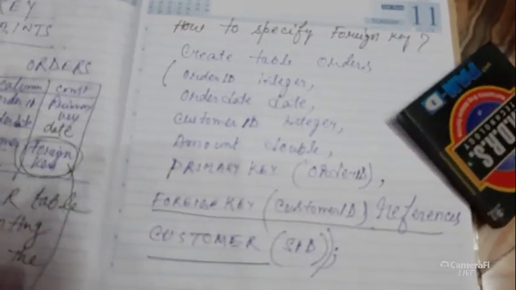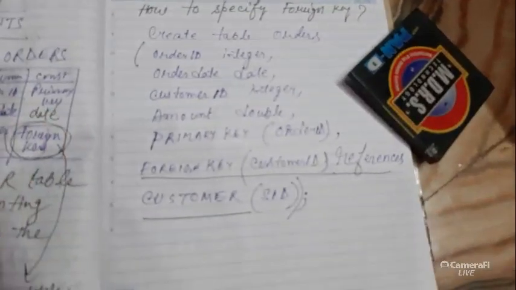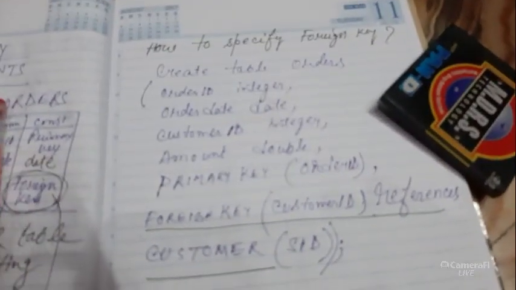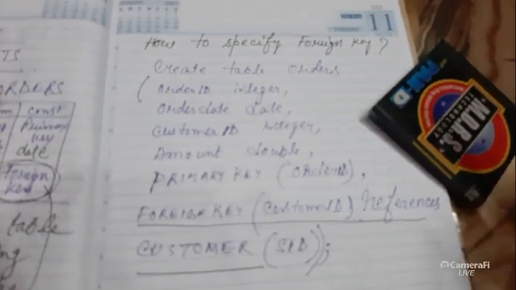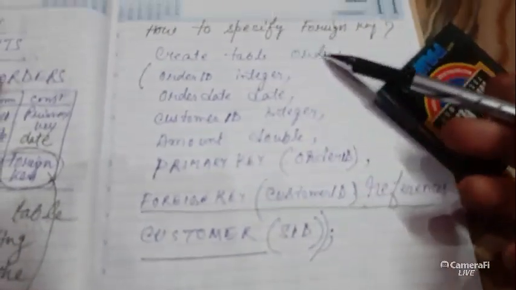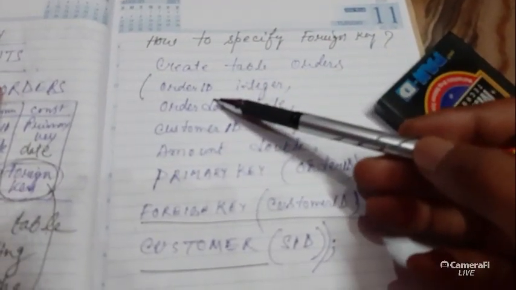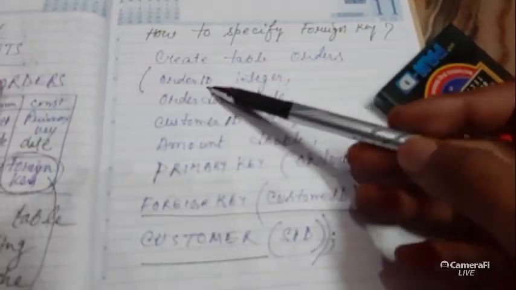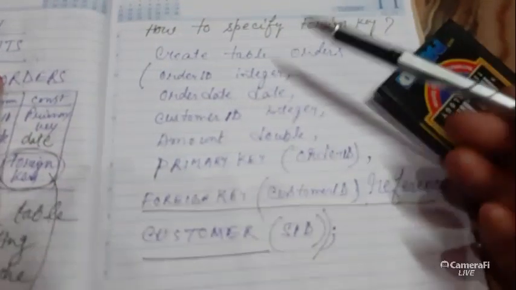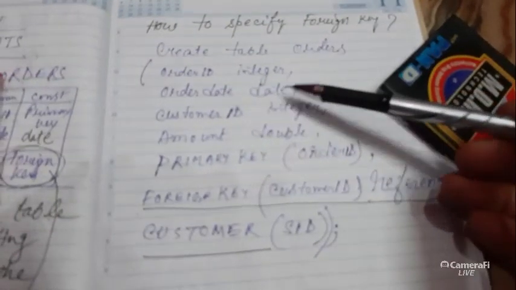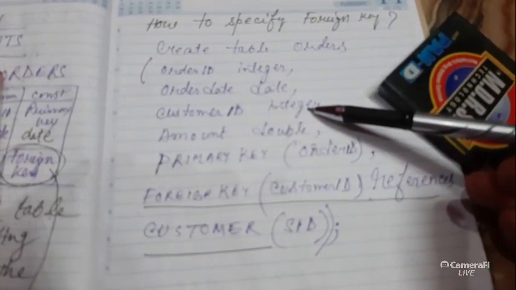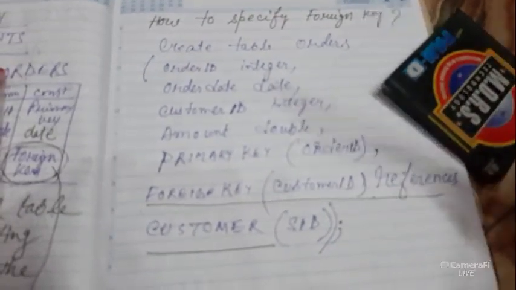So here is the solution. Just like how to specify any foreign key, we can specify a foreign key using the create table command, using this DDL command. Whenever we are creating, we have to mention the integrity constraint also. Create table orders, order ID integer, then order date. Order ID integer, we know, just a normal integer type, order date type, customer ID, look here, I have written integer only, amount, another column, just double type.